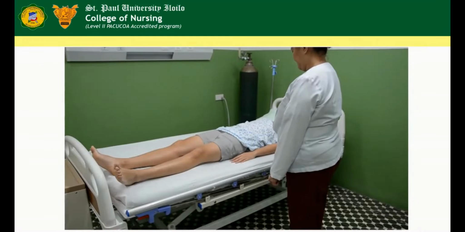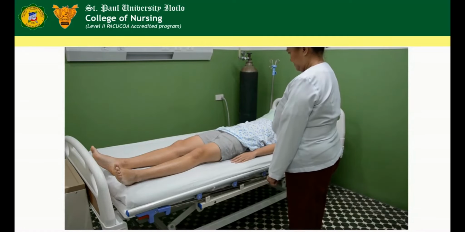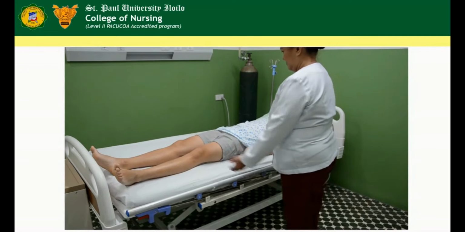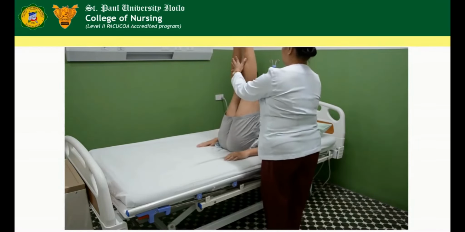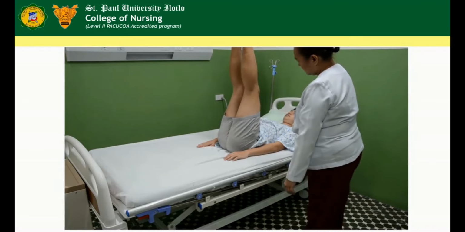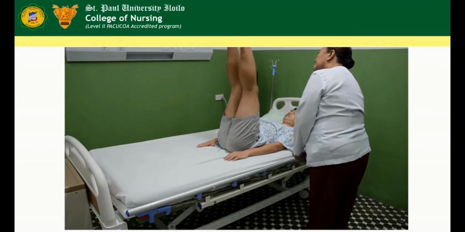Trendelenburg test. This test is used to evaluate valve competence in the presence of varicosities. Position client in a supine position. Elevate the legs to 90 degrees until the venous blood has drained from the leg. Place a tourniquet around the upper thigh.